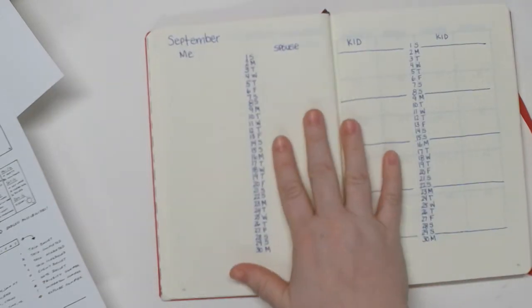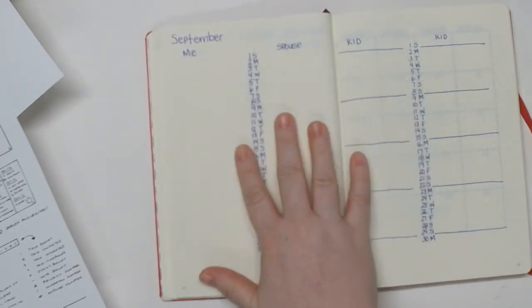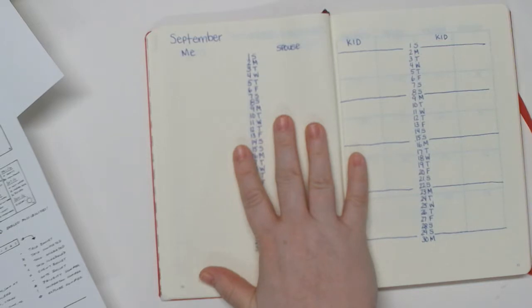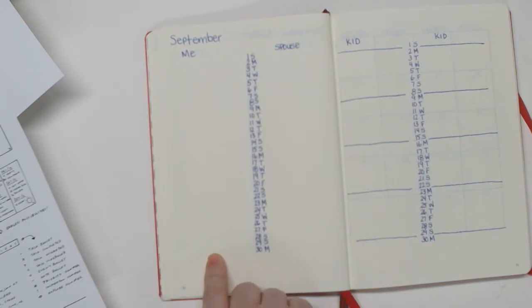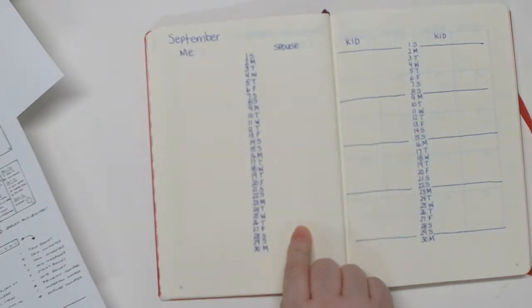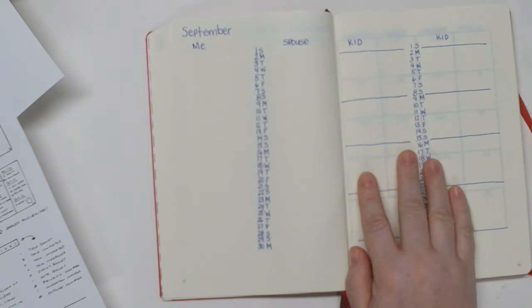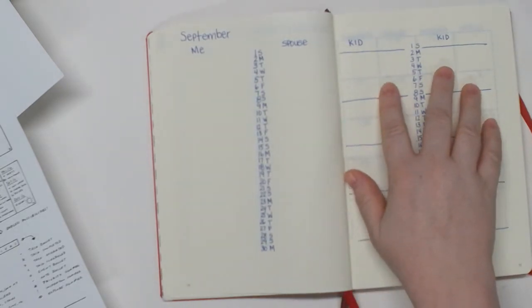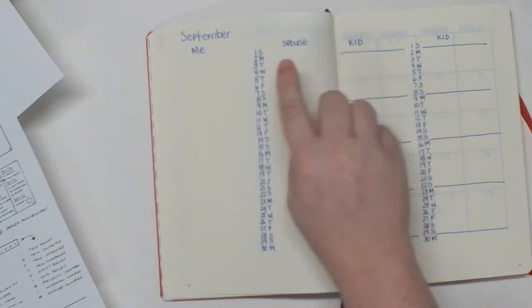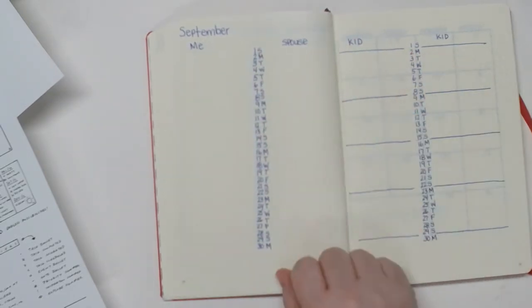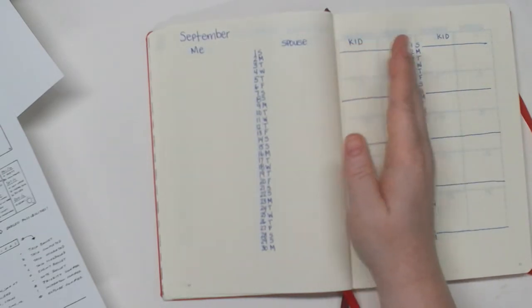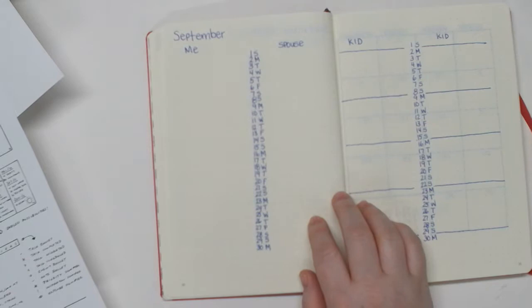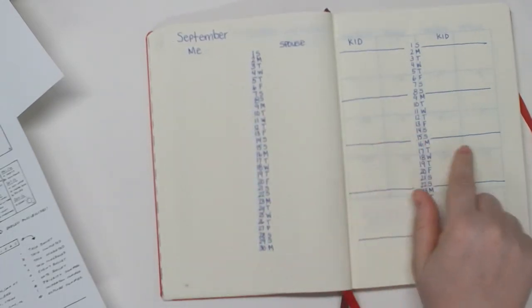You could also do more than one page if you have a lot going on. In this example, I would put my schedule or appointments, my spouse's schedule or appointments. And I only have one kid, but I did this as an example to show you could put one section for each person in your family. You could make this a little bit smaller or bigger if you have more or less people to keep track of. And then you have a schedule for each person.